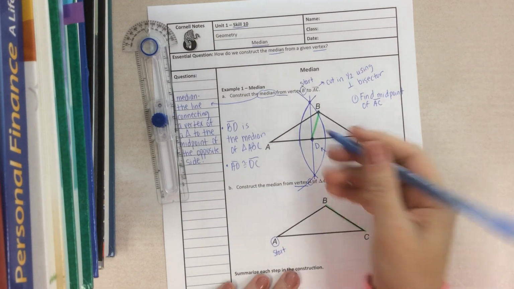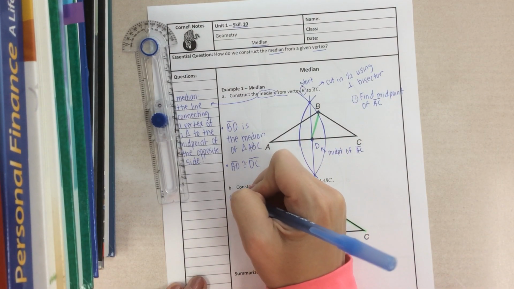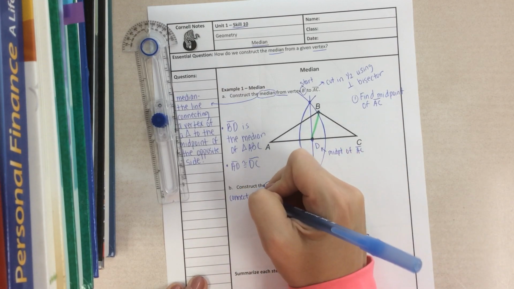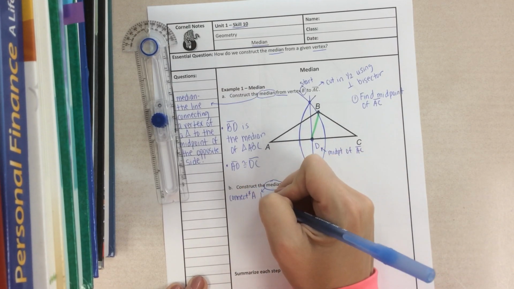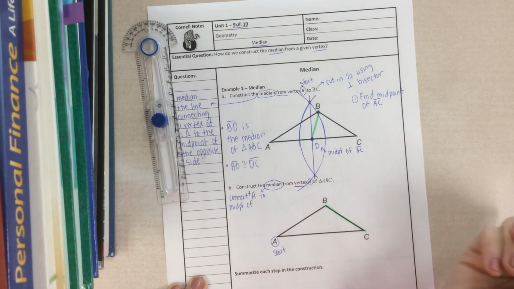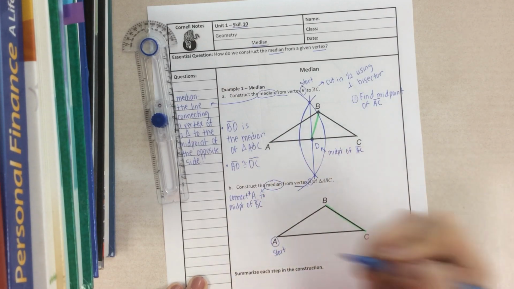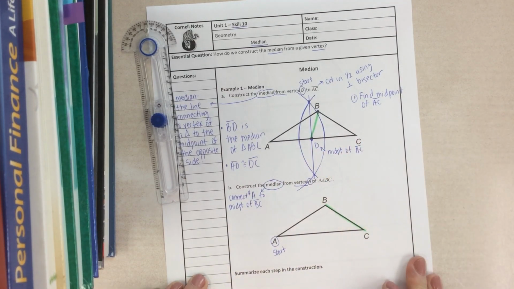So our median is going to connect angle A to the midpoint of the opposite side, in this case BC. So we have to find the midpoint of side BC.